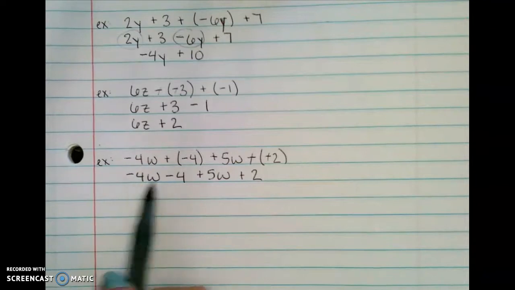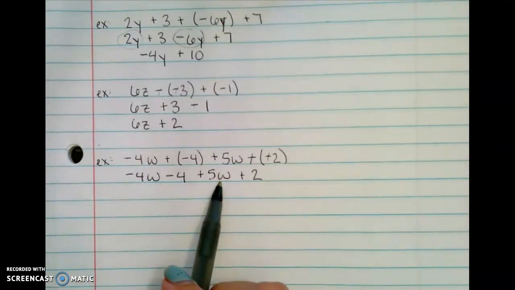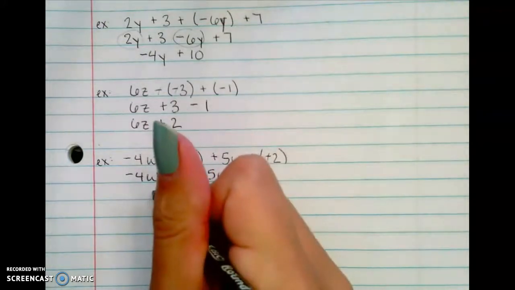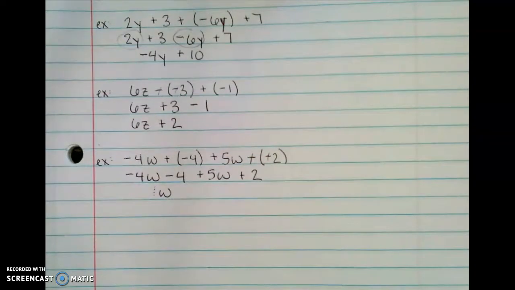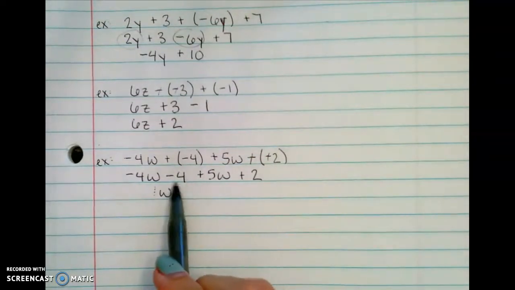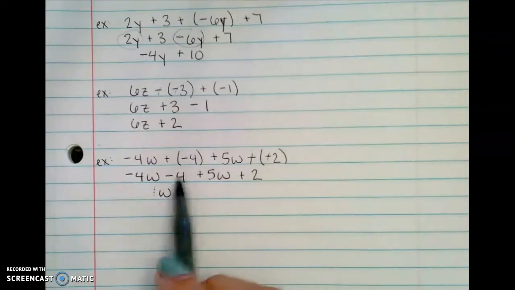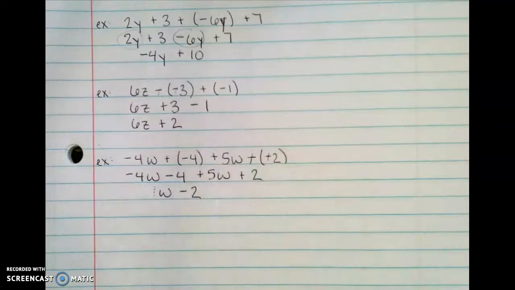I have negative 4w plus 5w. Negative 4 plus 5 is positive 1w, so we're not going to write the 1. And I have negative 4 plus 2. Negative 4 plus 2 is negative 2. So the final answer to that problem is w minus 2.